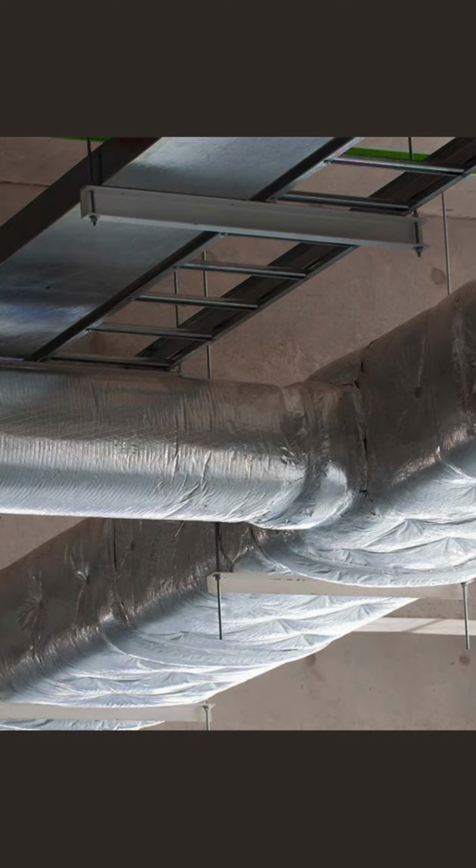By addressing inadequate insulation, you can enhance your home's energy efficiency, reduce HVAC operating costs, and create a more comfortable living environment.